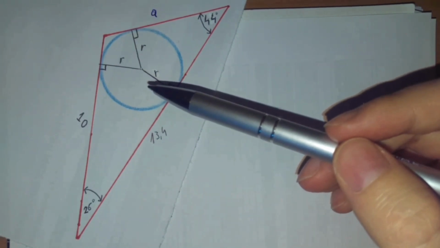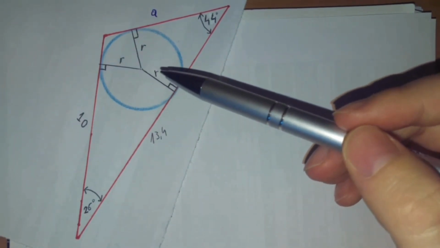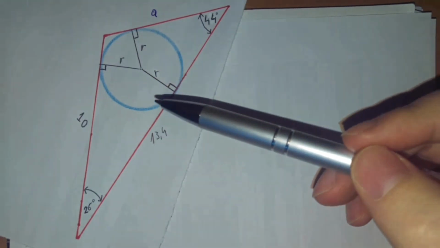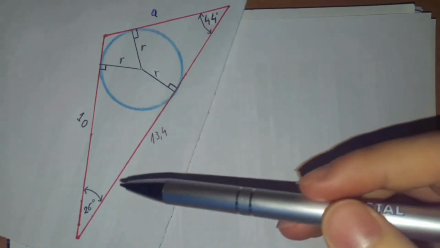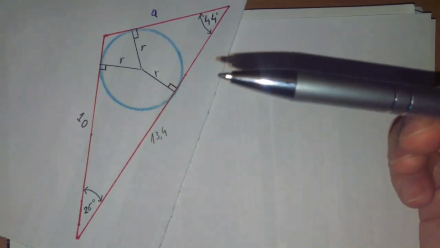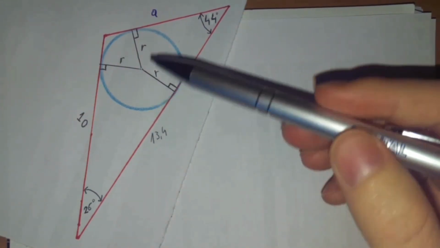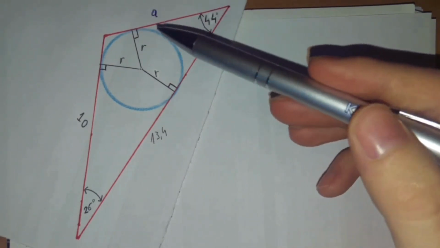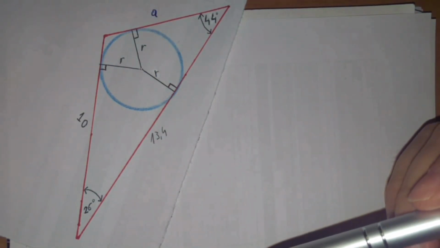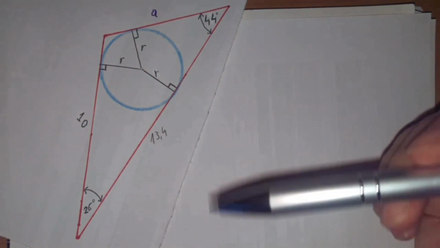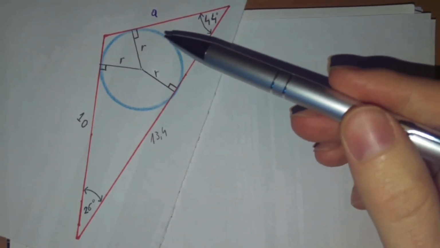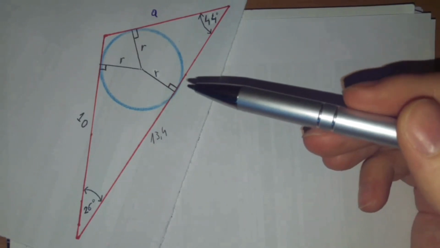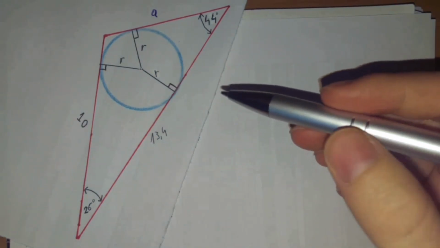As we have already mentioned, in order to find the radius, we need to know all of the sides of the triangle and at least one of its angles. Here we know two of its angles, and that's more than enough, but we are missing one side here, side A. So our first objective is to try to find the value of this side here. We can do that by using the law of sine. So let's go ahead and do that.